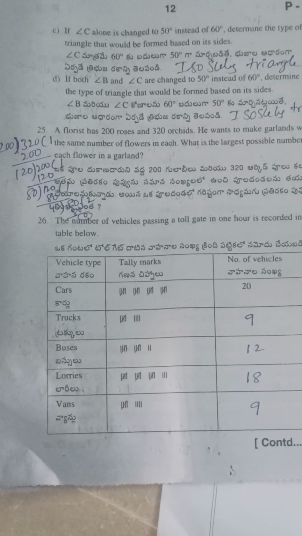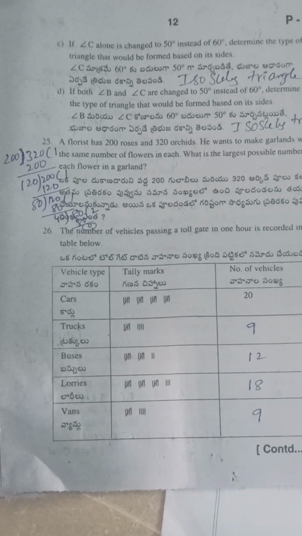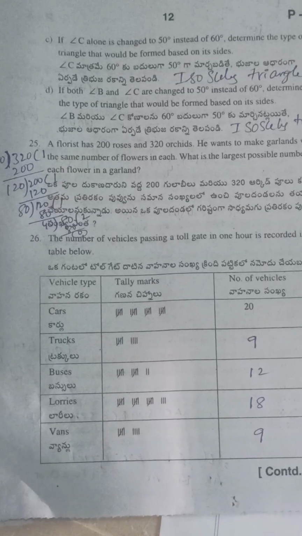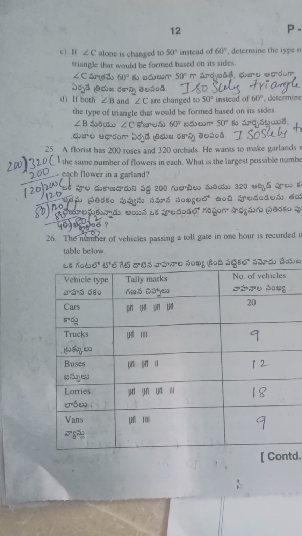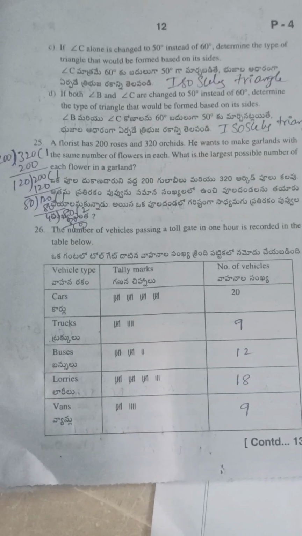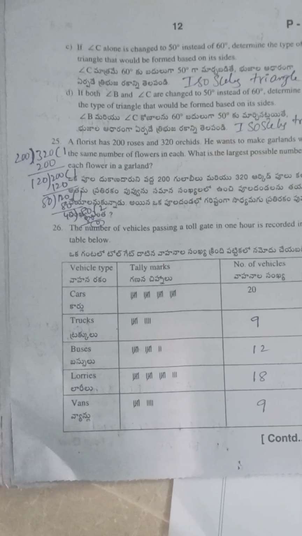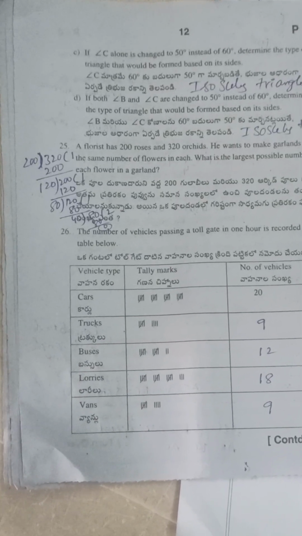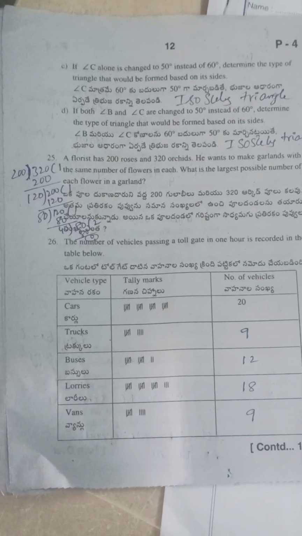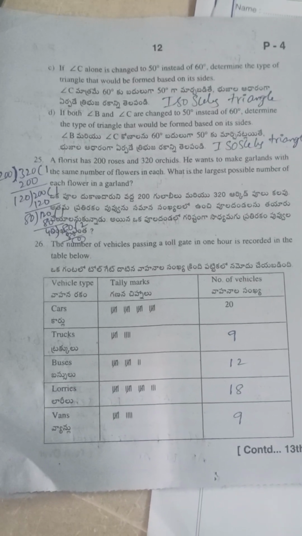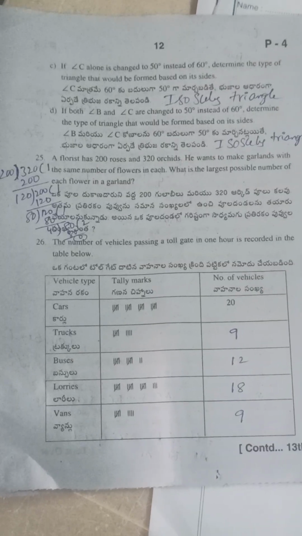Next, a florist has 200 roses and 320 orchids. He wants to make garlands with the same number of flowers in each. What is the longest possible number of each flower? That is the GCF, that is equal to how much? 40.